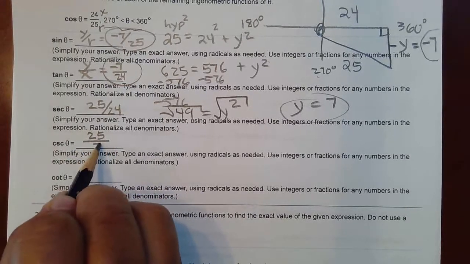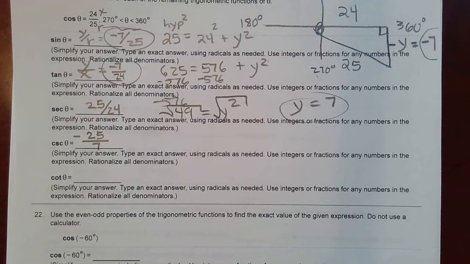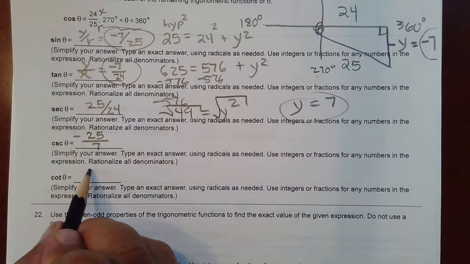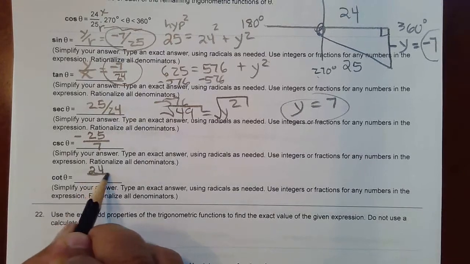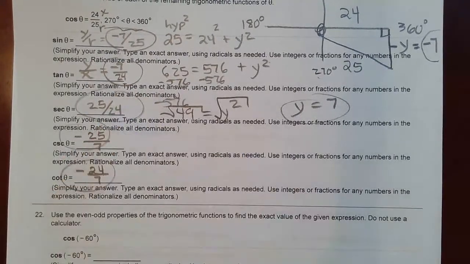So 25 over 7, put the negative at the top or the bottom if you want. Cotan, just flip over your tan answer that you already have. So if you flip this over, it'd be 24 over 7, and it will be negative. Okay, there's all the rest of the answers.